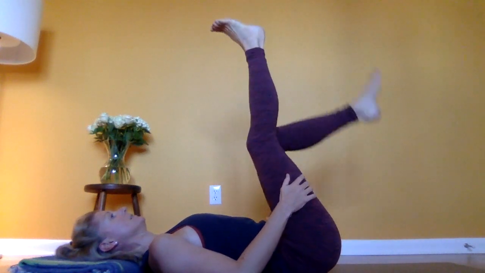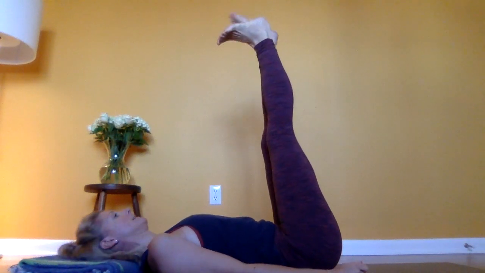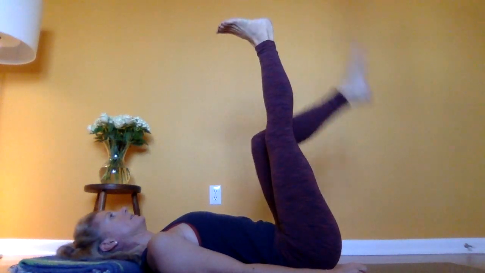So you can keep your lower back neutral on the floor. So nice heavy in the pelvis. And then slowly release that, uncross your legs and maybe straighten them up to the ceiling for a moment. And then let your feet come down to the floor.